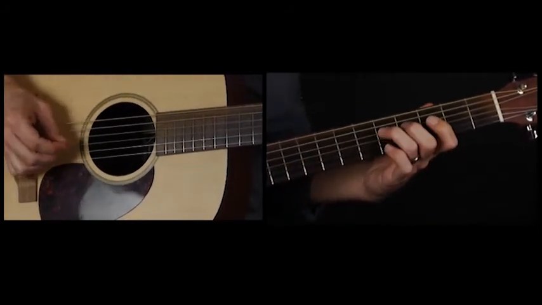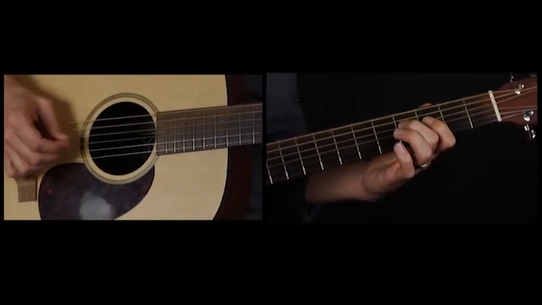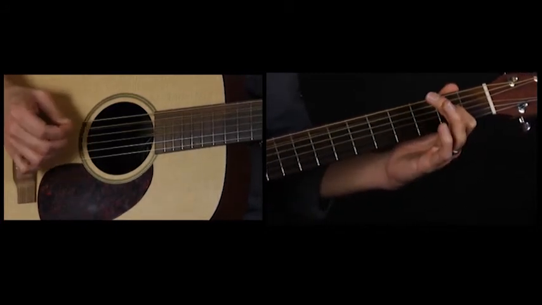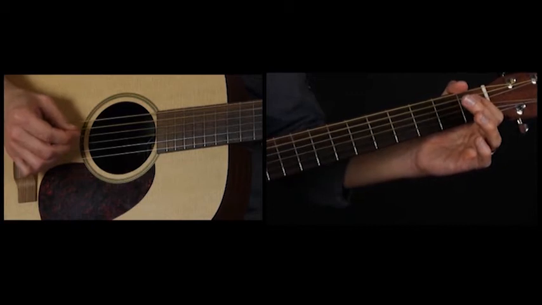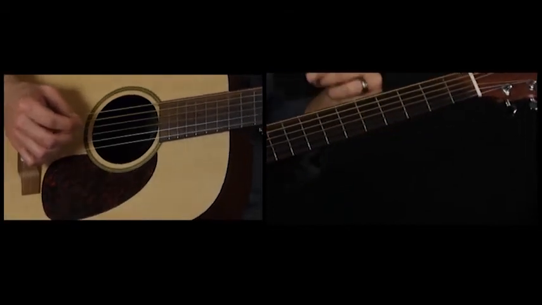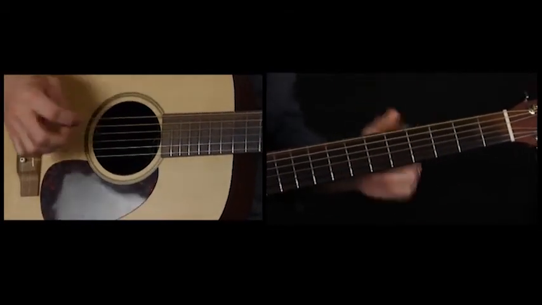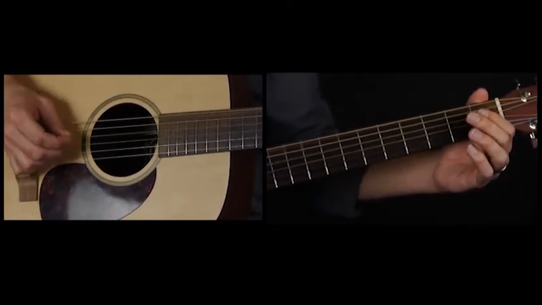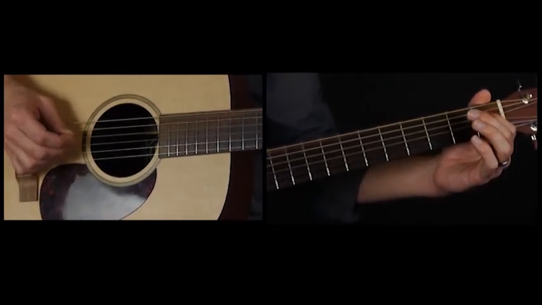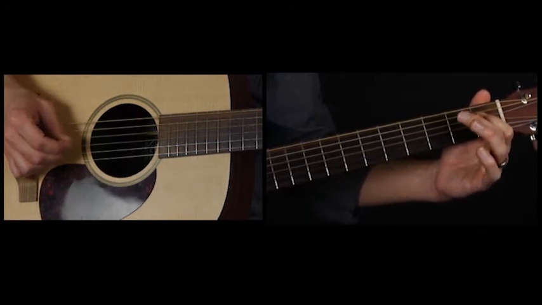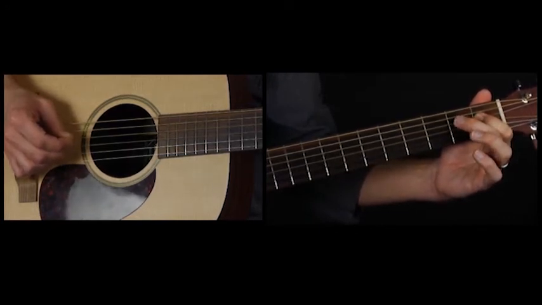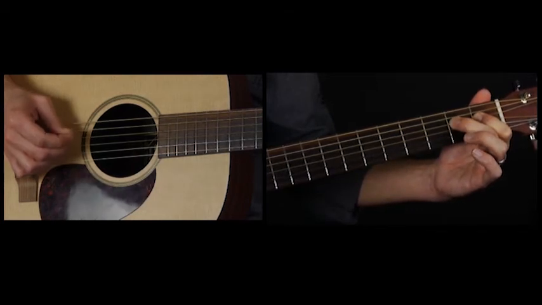Okay, so we come out of that little descending pattern. Then it's just this little riff, starting with the open D string. We're going to ascend up to an E, which is the root note of our 5 chord. So open E, then 1st fret, D string with our 1st finger, then 2nd fret, D string with our 2nd finger.